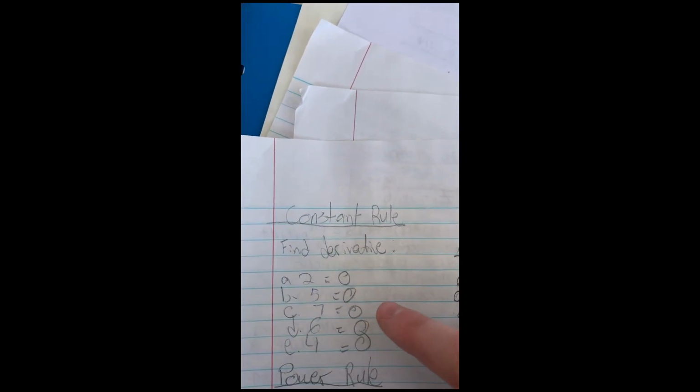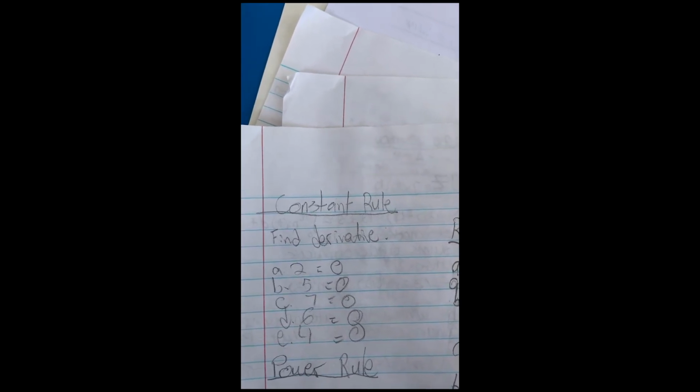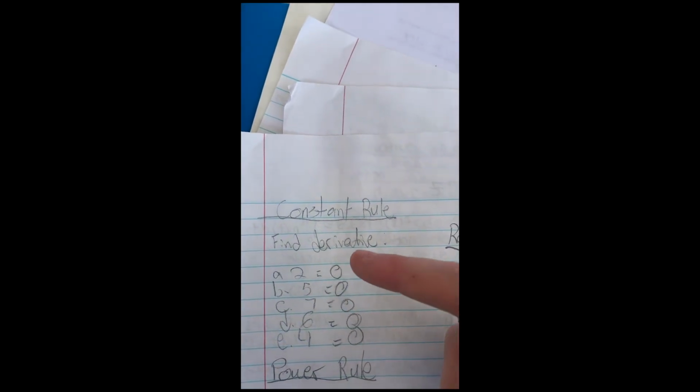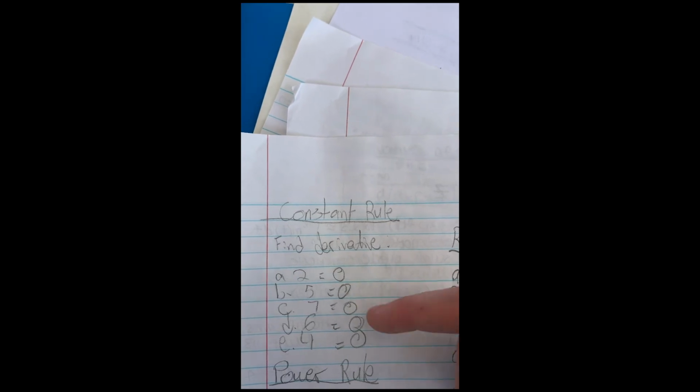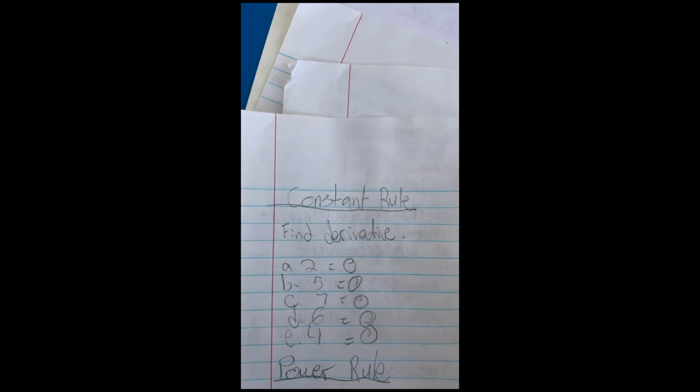So now, since I just went over all the rules for this section, I'm going to go over a few problems for each. The first is the constant rule. So we're going to find the derivative. This is pretty self-explanatory because, based on what I went over, the derivative of a constant is always 0. So we have 2, 5, 7, 6, 4. Obviously they're all 0.